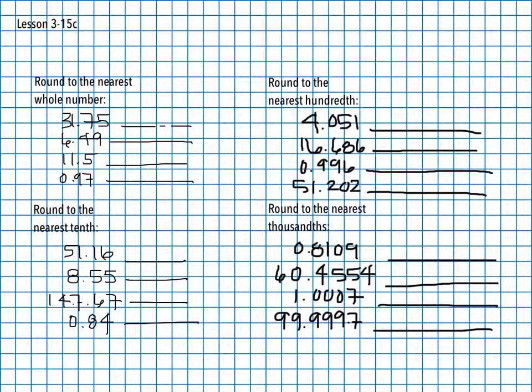Hopefully, ladies and gentlemen, you finished, and let's go through here. Remember, we have to look at the nearest whole number, so we're going to underline the whole number, and we're going to look to our neighbor. 7 tells us to go up, so we climb the vine to 32. Okay, look at the 6. That's the whole number.